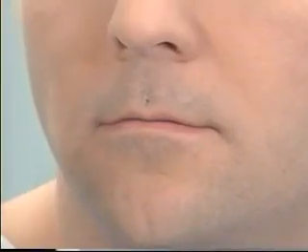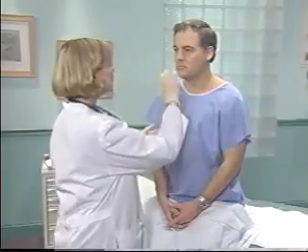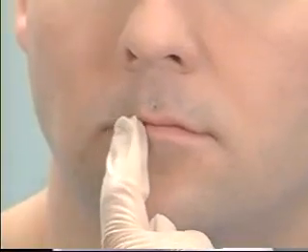Ask the patient to close his mouth. The lips should close symmetrically. If you see any suspicious lesions, palpate the lips, which should feel soft and smooth. Be sure to document abnormal findings.